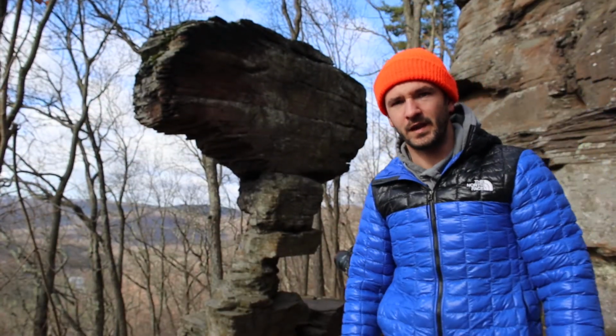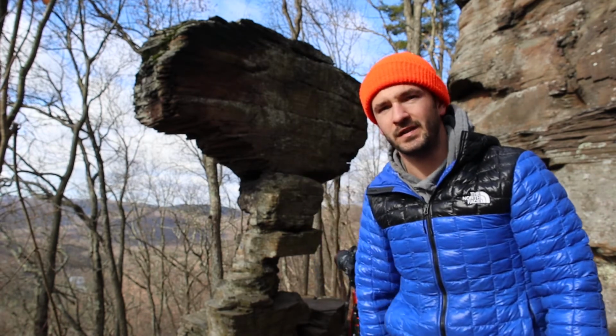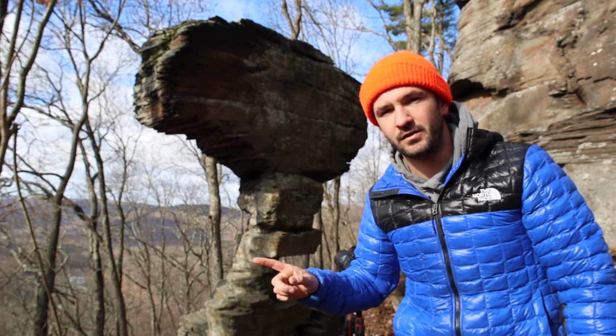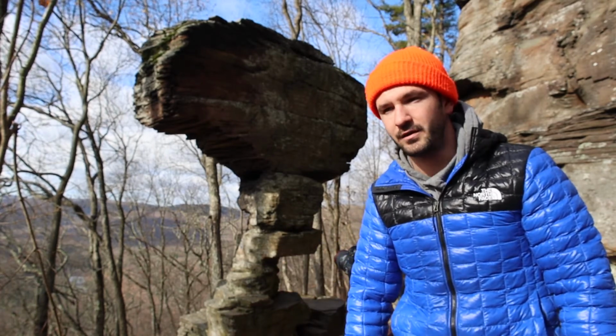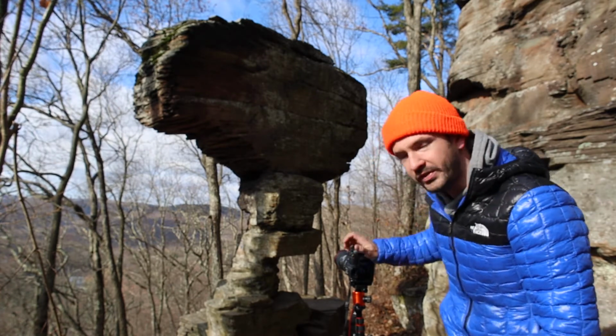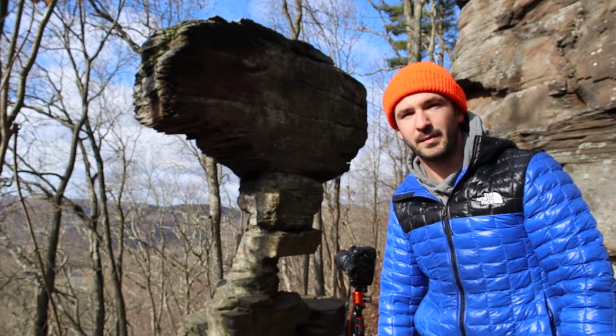Alright, finally all set up. Gonna wait for the light to come back just a little bit from behind this cloud so we get exactly the same light. Manually focus right in on the edge of the rock here. F8, ISO 100. Here comes the light. 2-second timer. Same exact scene. Let's see how they compare.